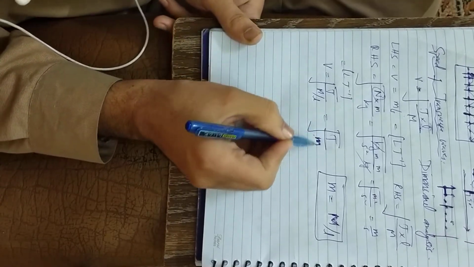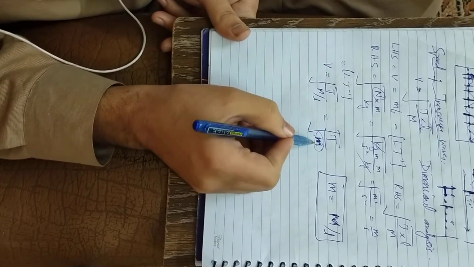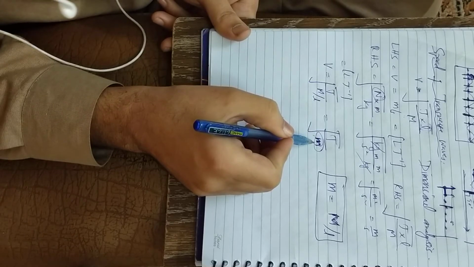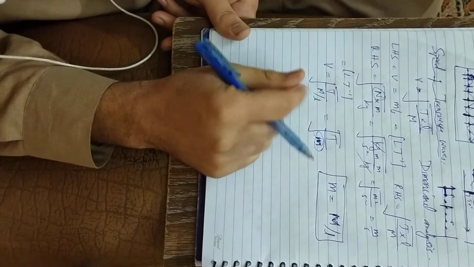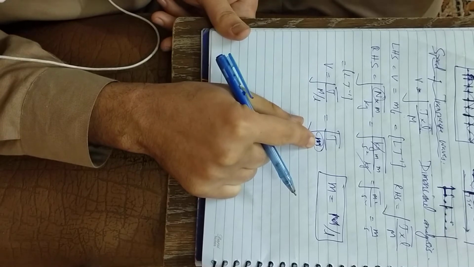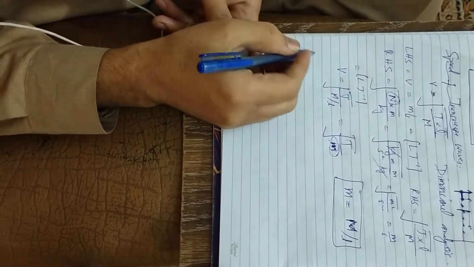So the speed of a transverse wave depends upon the density. Whenever a medium has high density, the speed of the transverse wave will be smaller. For example, if you look at honey and water, the speed of a transverse wave will be greater in water as compared to honey. Why? Because honey has greater density, so the speed of the transverse wave will be smaller. So these are the factors affecting the speed of transverse waves.